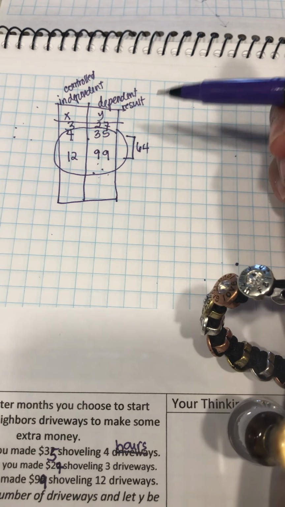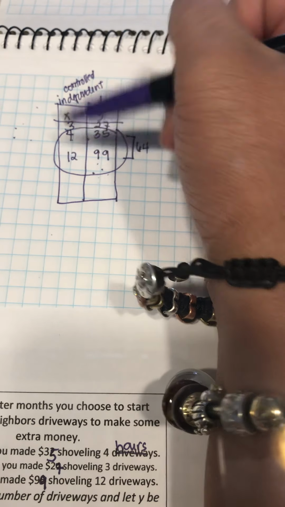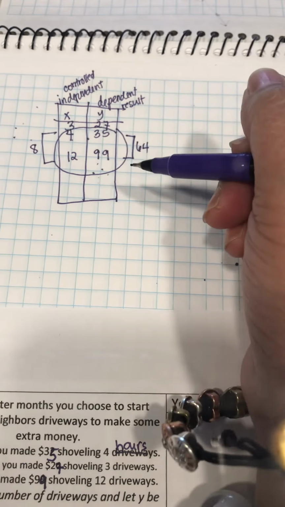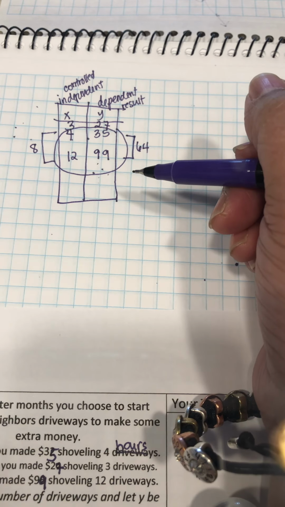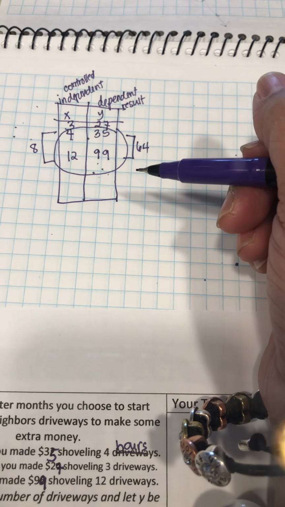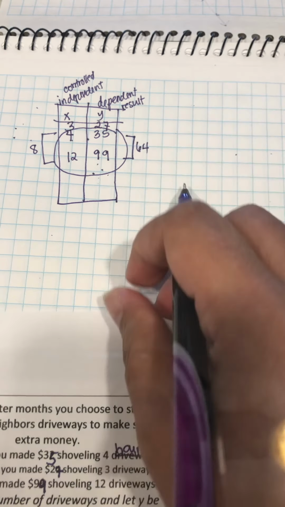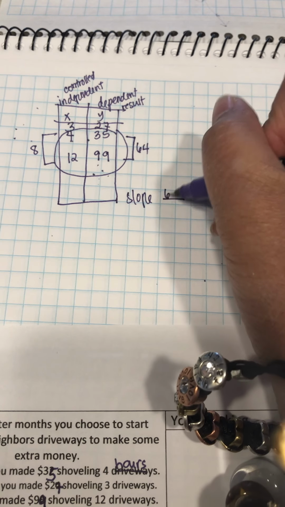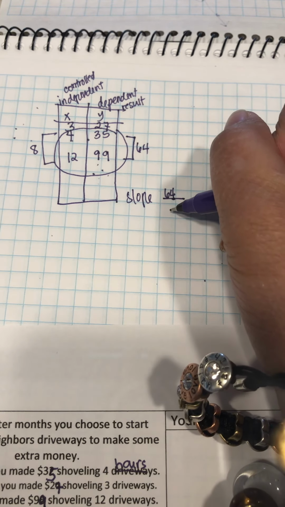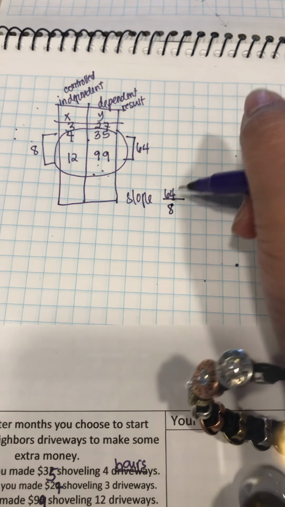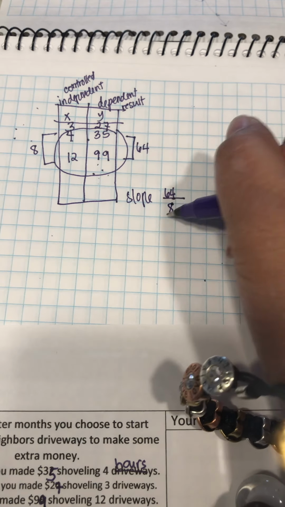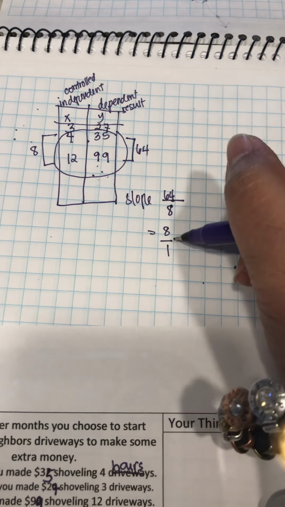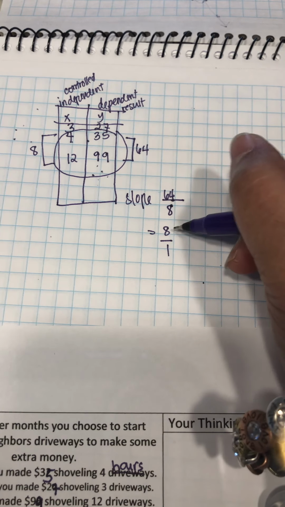And then what is the change from 4 to 12? So you can do 12 minus 4. The change is 8. So meaning for every 64 steps going up, I go across 8 steps. So now your slope is, how many steps did I climb up? 64. And for every 8 steps across. Now we can simplify this. So now it becomes 8 over 1. So meaning, for every 8 steps up, I go 1 step across.